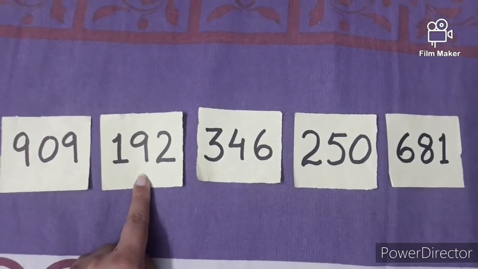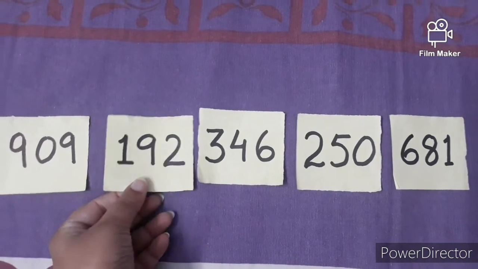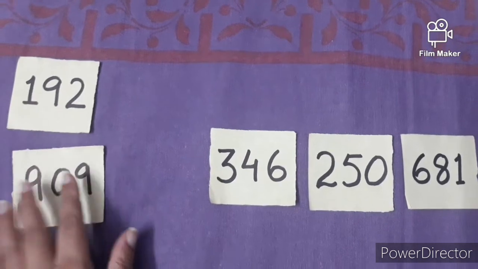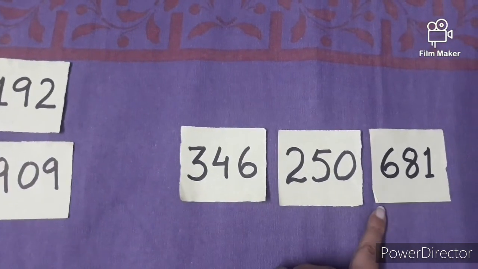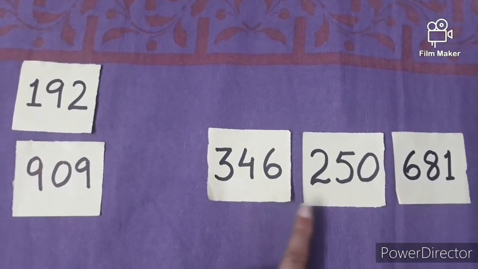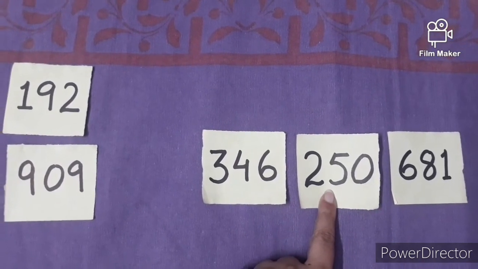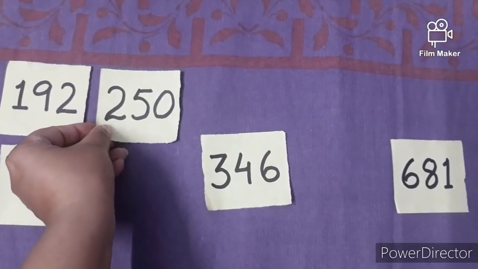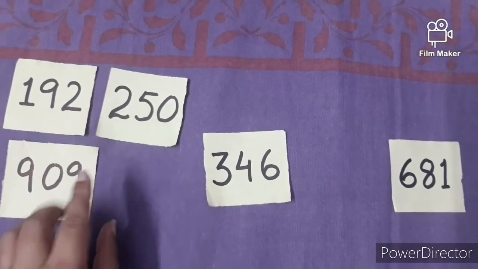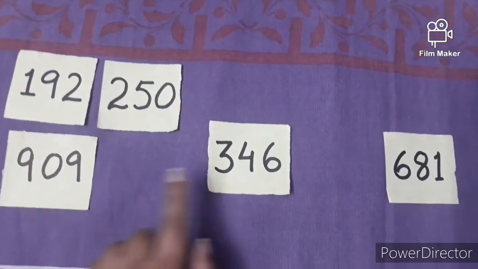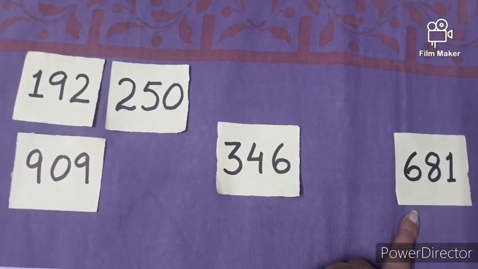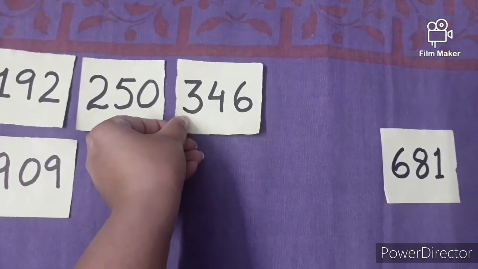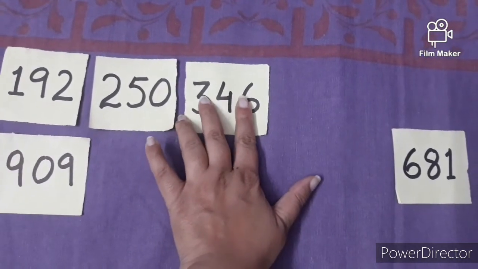So we will place 192 at the first position, and then we will look at the remaining numbers. The next number that will come in the series is 250. So we will arrange this after 192. Then we will look at the remaining numbers. After 250 will come 346. So we will arrange this in the series.